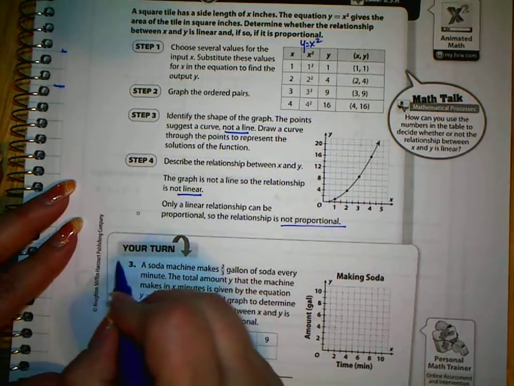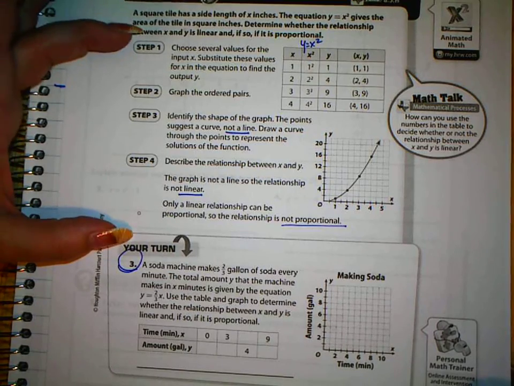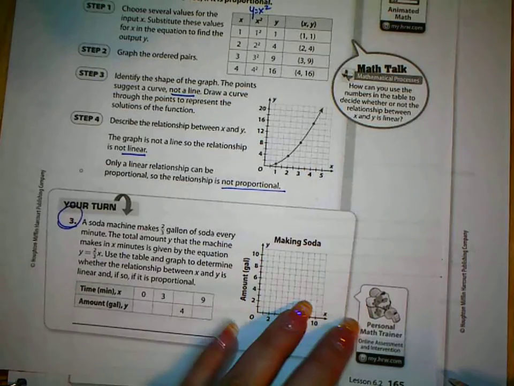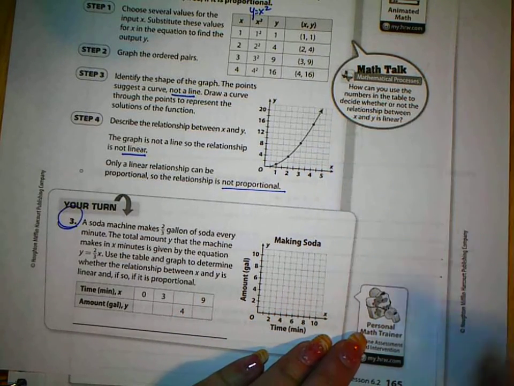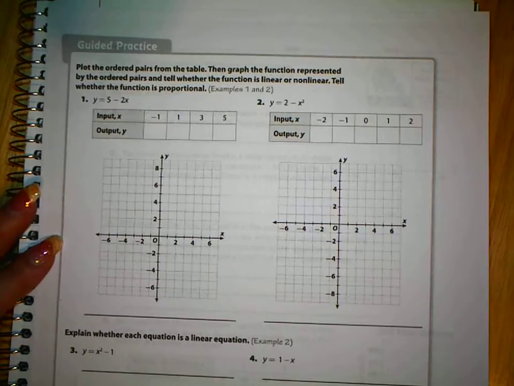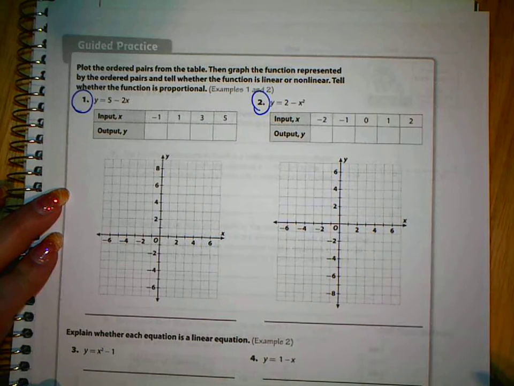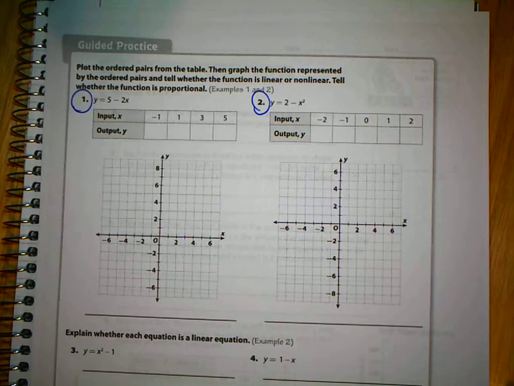And you have another your turn to do. Again, follow the same steps right here to see what happens. I don't guarantee the answer will be even similar to this, but you'll be able to figure it out. And at that point, you are at the guided practice, and I want you to do numbers 1 and 2. And we'll wait on 3 and 4 until we're in the classroom together.